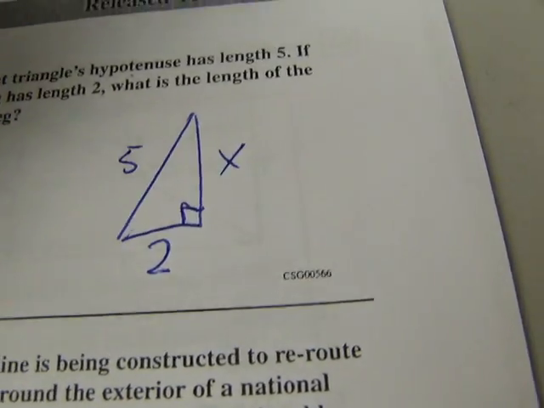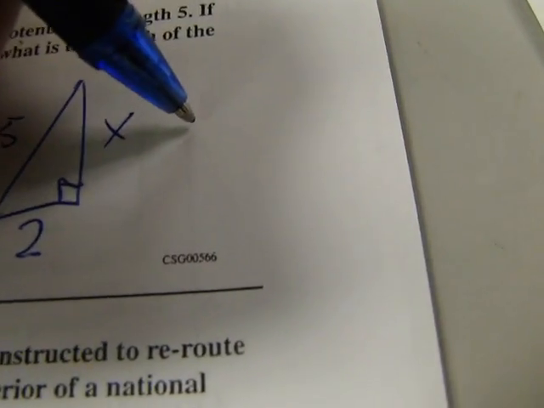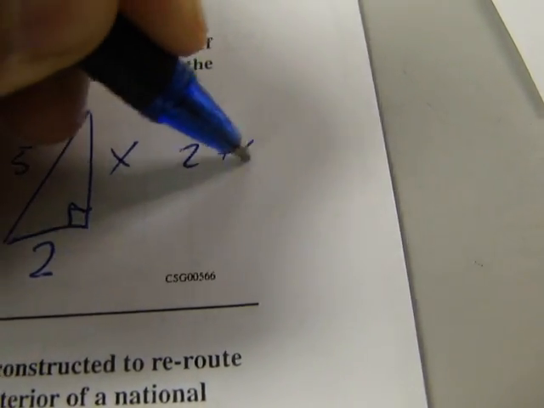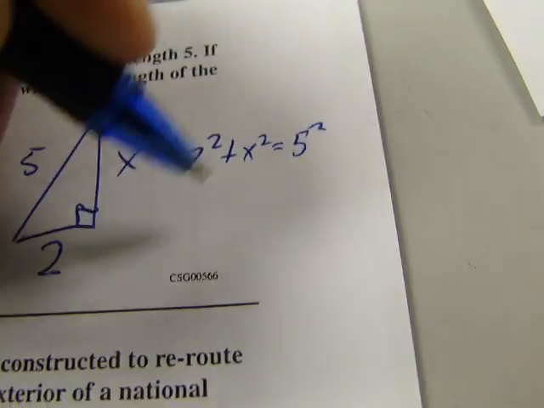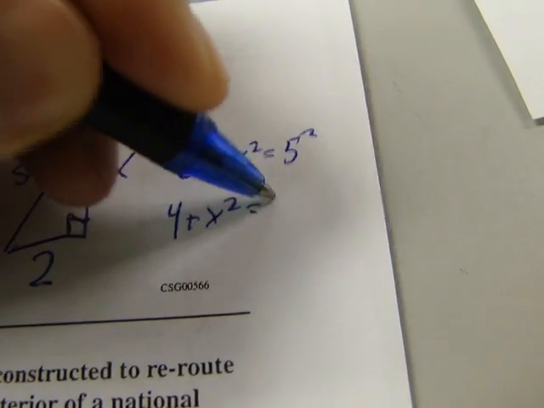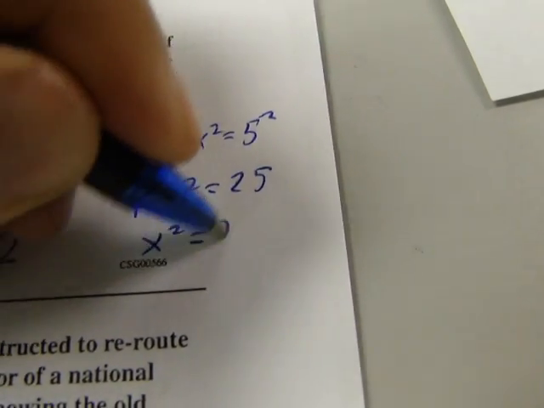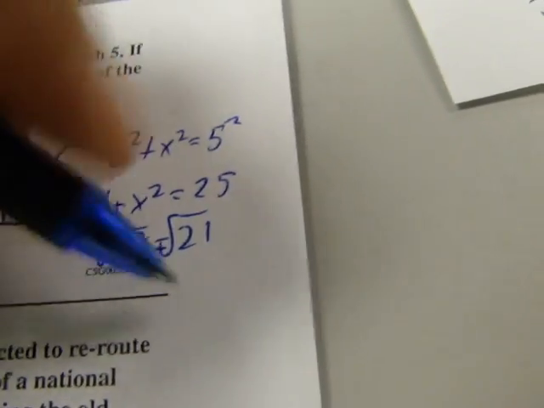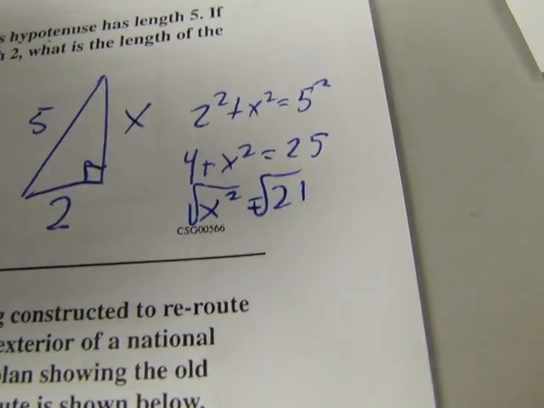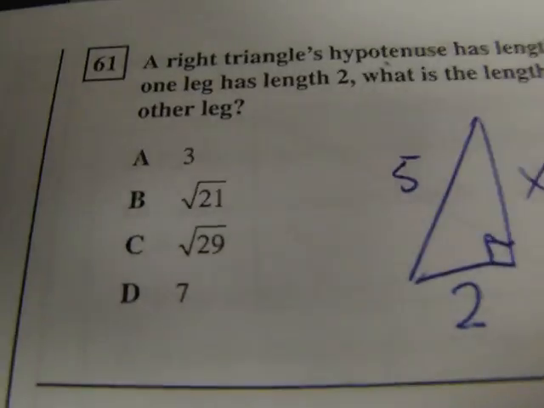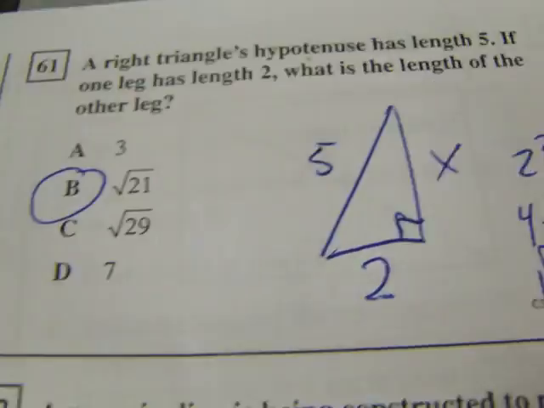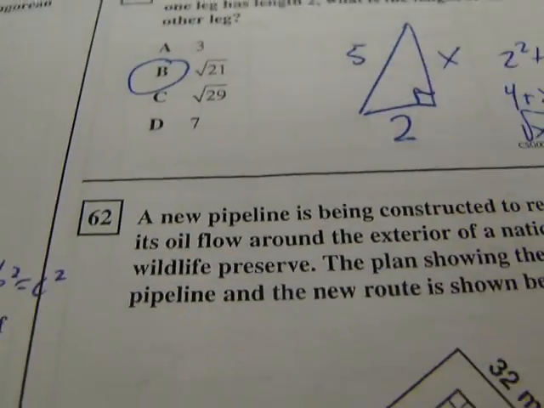So clearly, if it's a right triangle, this is a Pythagorean theorem problem. So what we've got is 2 squared plus x squared equals 5 squared. That's 4 plus x squared equals 25. We subtract 4 from both sides. We get x squared equals 21. We take the square root of both sides, and x is the square root of 21, which can't be broken down, so we keep it. Square root of 21. Okay, pretty simple, that one.